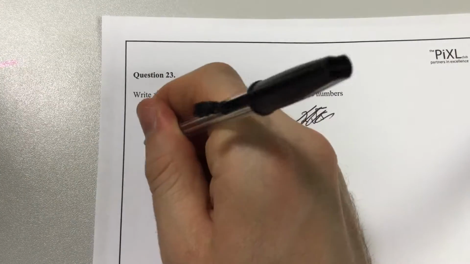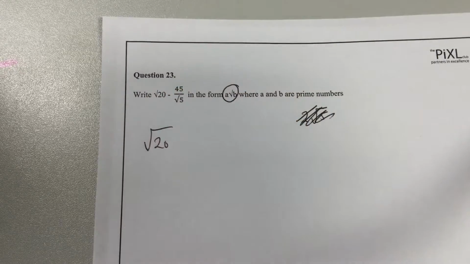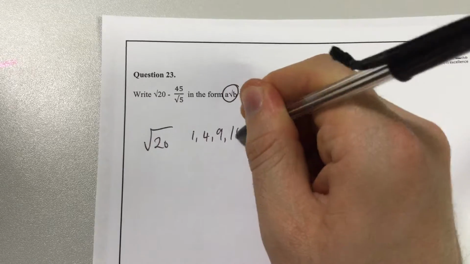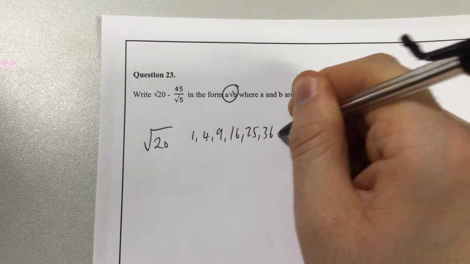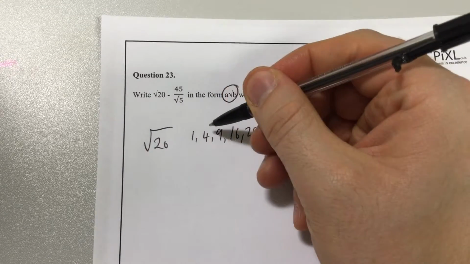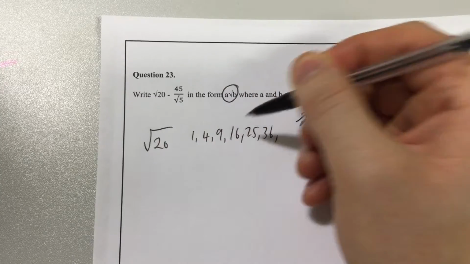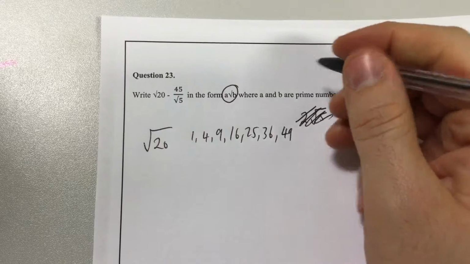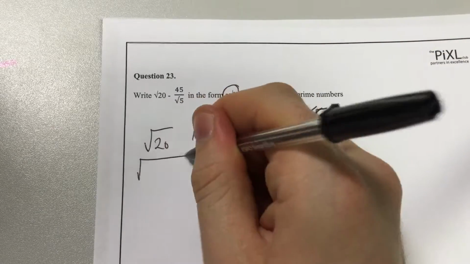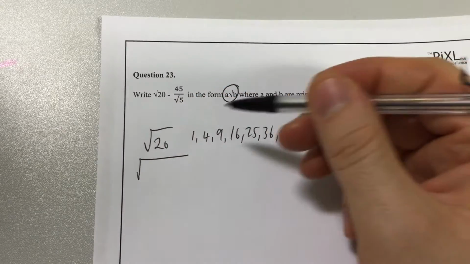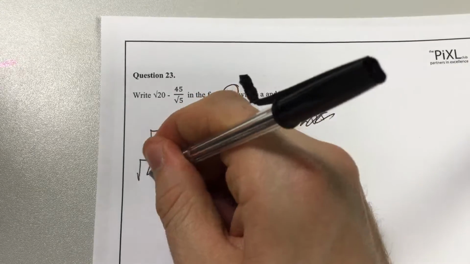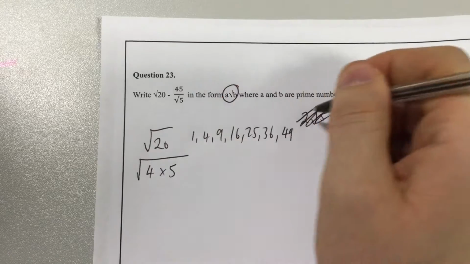So I'm going to deal with root 20 now. Root 20, I can simplify. When I think about surds, you have to write down your square numbers. If you can't remember square numbers, you literally multiply 1 times 1, 2 times 2, 3 times 3, 4 times 4, 5 times 5, 6 times 6, and so on. You need those down. So root 20 contains one of these. Which one of these fits into 20? 4 fits into 20 when you times it by 5.